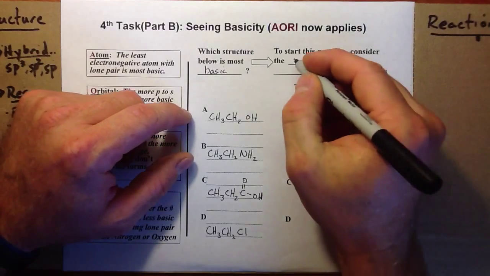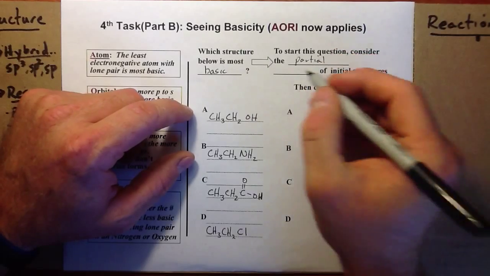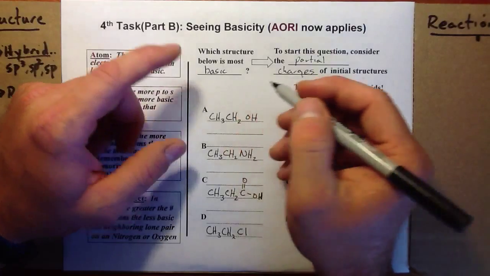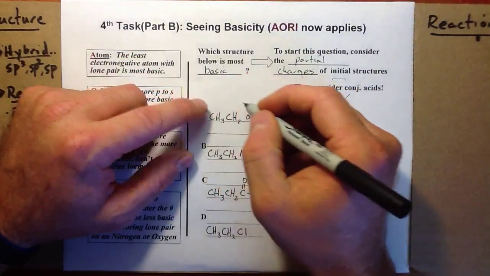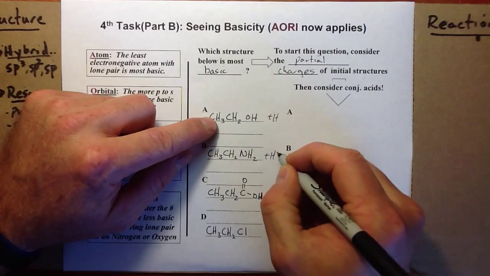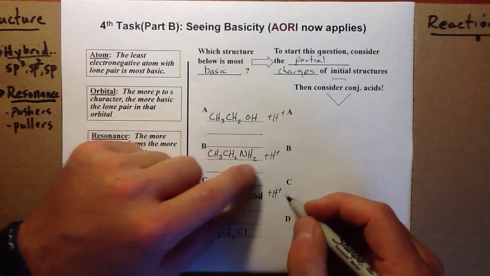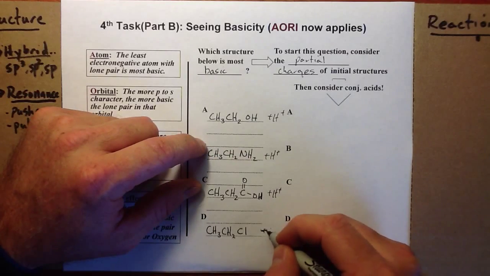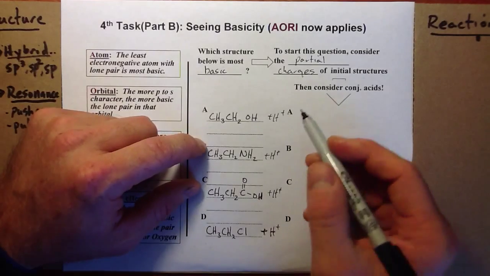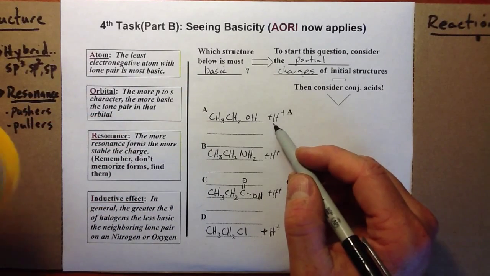To start this question, consider the partial charges, this is very important, of the initial structures. In other words, we want to know, as this proton's coming in, accepting a proton, so plus H plus, that's what we're asking: how likely are you to pick up a proton, not give it away, but to take a proton. We want to know where the partial charges are. Why?